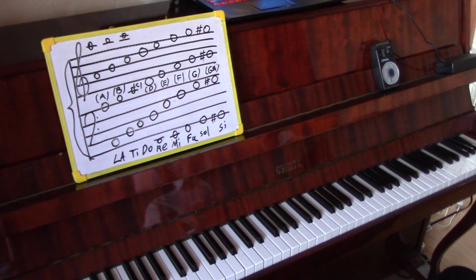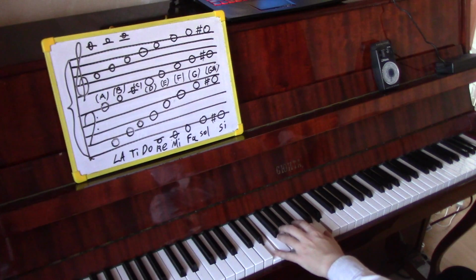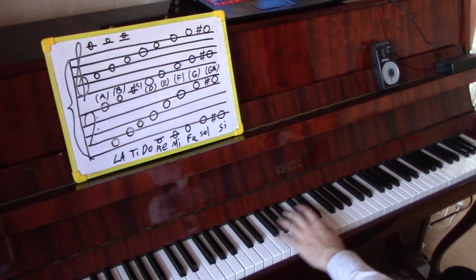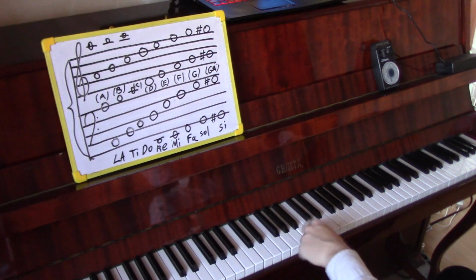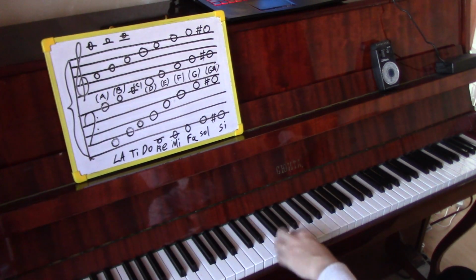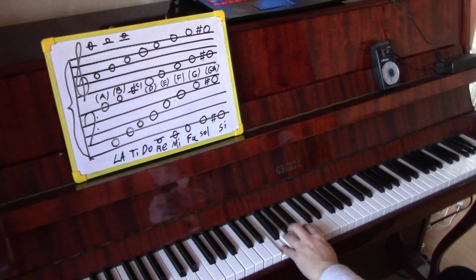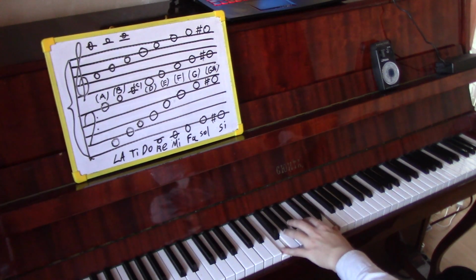Mi, fa, sol, la, ti, do, re. Mi, re. Re, do, ti, la, sol, fa, mi. Re, mi. Minor seventh. And you could add the C. Mi, fa, si, la, ti, do, re, do, ti, la, si, fa, mi. And fa, sol, la, ti, do, re, mi. Fa, mi. Mi, re, do, ti, la, sol, fa. Mi, fa. That is a major seventh.